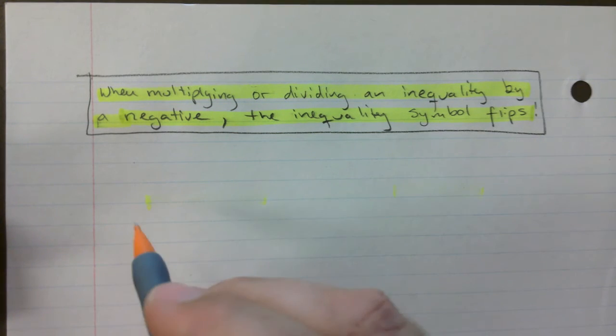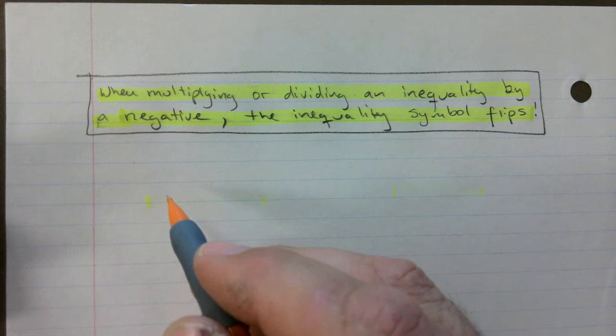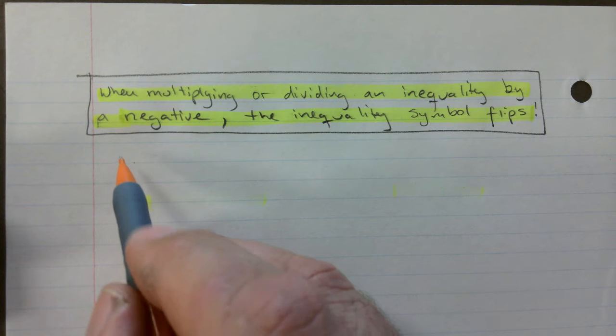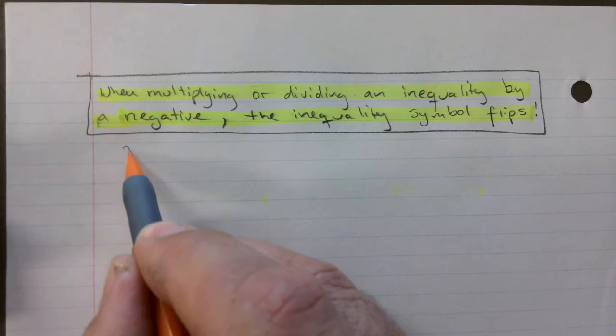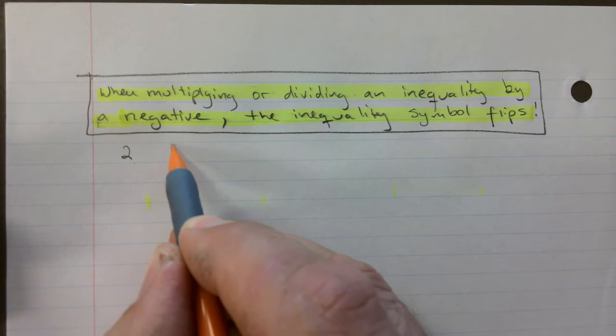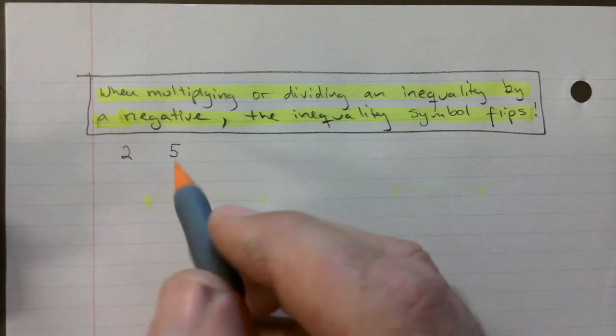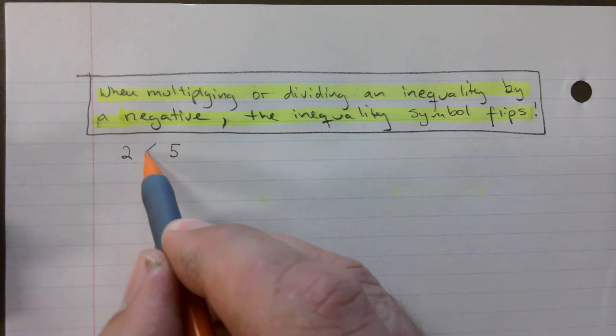And this is the reasoning behind it. I will show you a very, very simple basic example. So let's say you have 2 and 5. Which one is greater between the two? 5, right? So you would do this, correct?